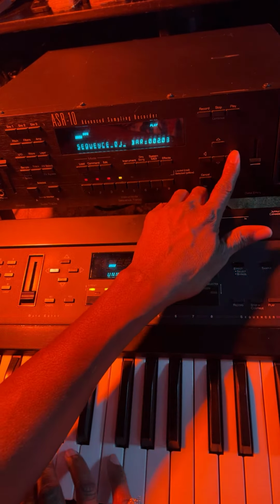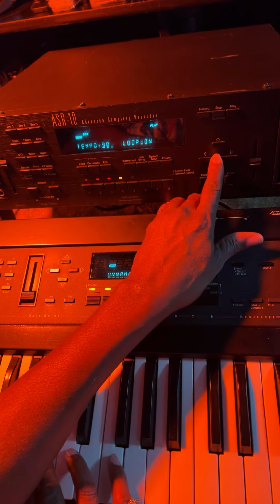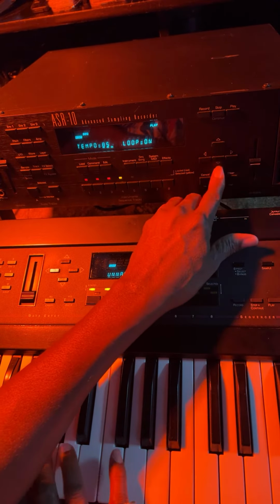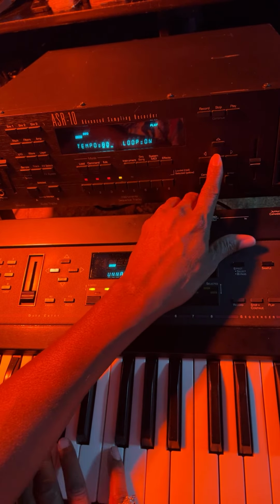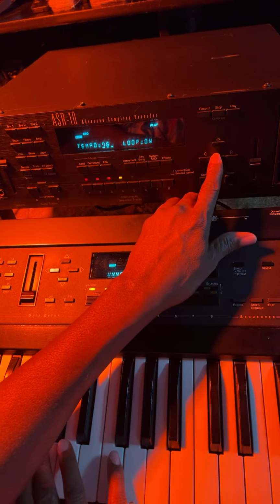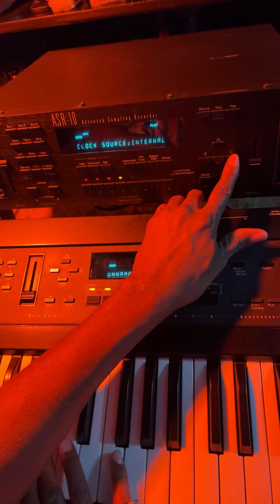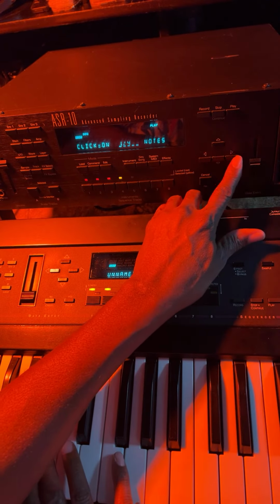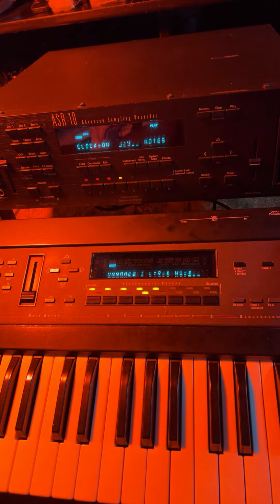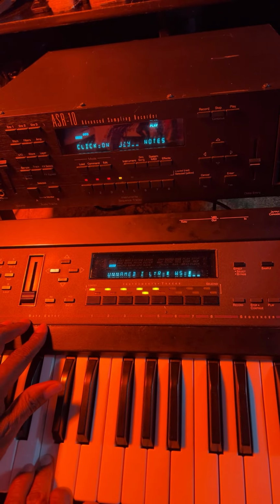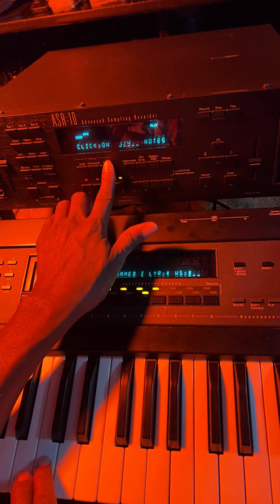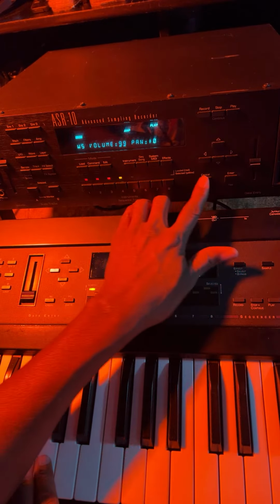So that's too fast, right? If you don't like that kind of click, just take it down to where you like it at. Fucking mosquitoes always bite me in this bitch, man. So let's turn this down. Right? It's pretty loud.